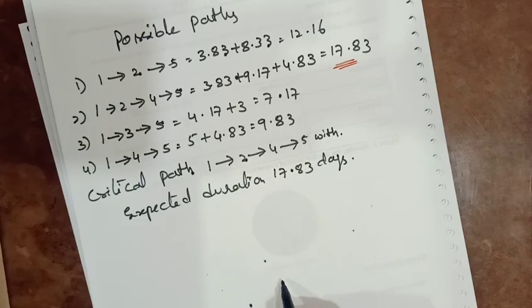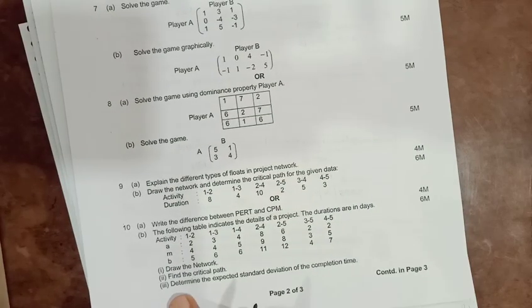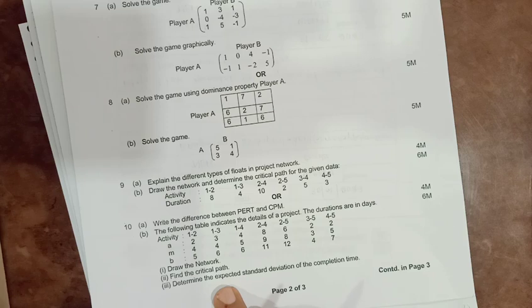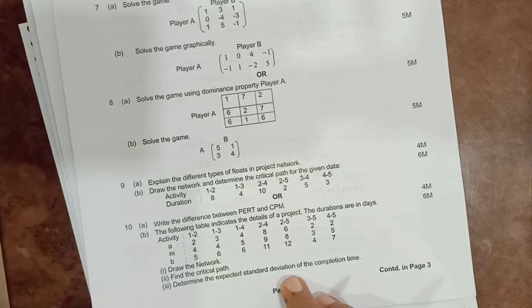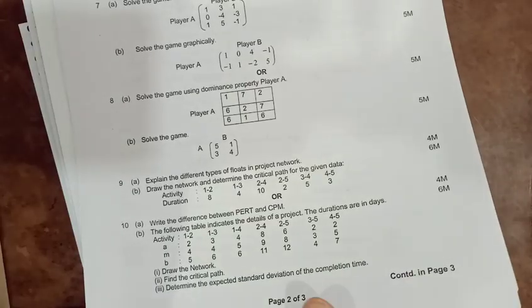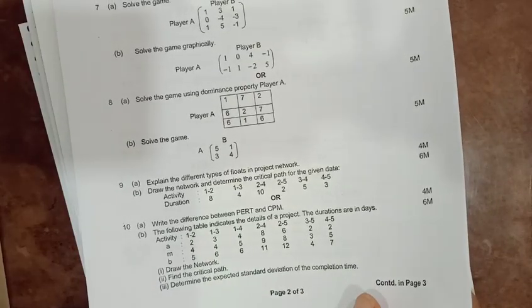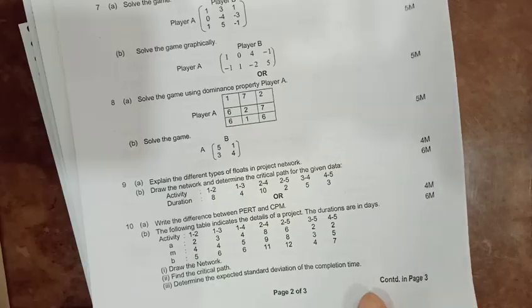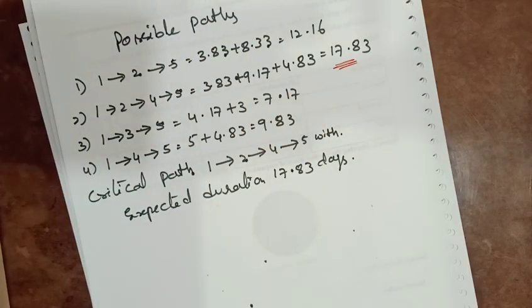Now in the problem, see what he has asked: we need to determine the expected standard deviation of the completion time. So the completion time deviation we have to find.